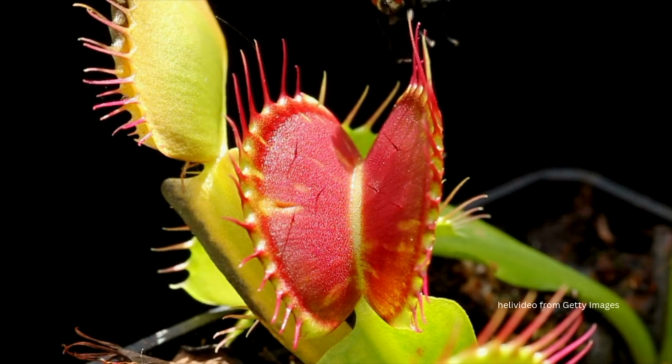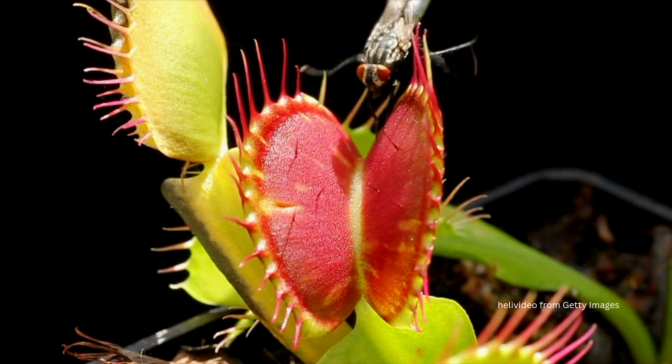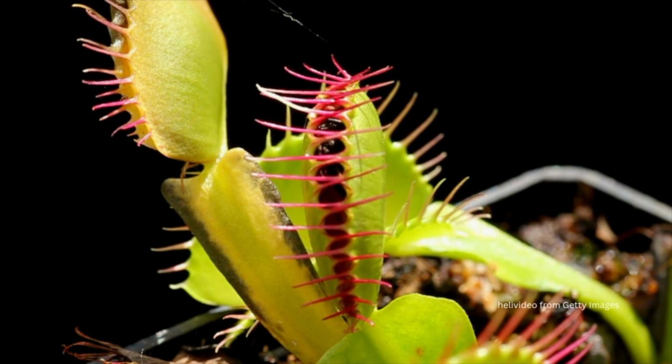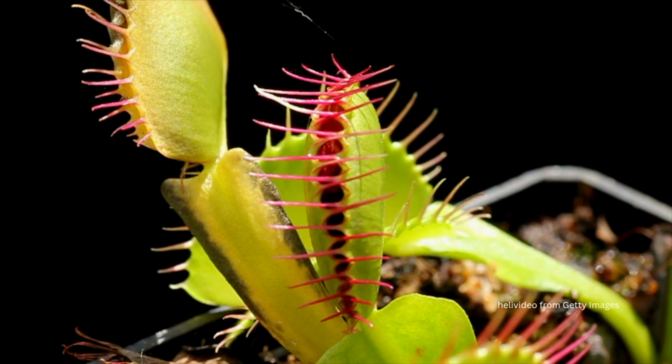Number 4. Carnivory, turning the tables on animals. In nutrient-poor environments, some plants have developed an extraordinary solution. They eat animals. Carnivorous plants lure, trap and digest insects, and occasionally larger prey, to supplement their diets with nitrogen and minerals. Different groups have invented their own traps.